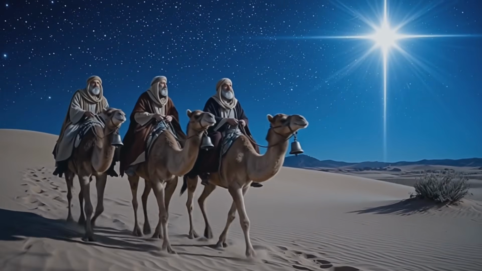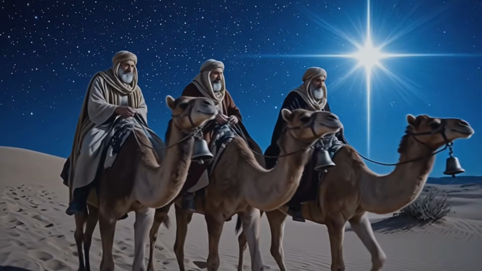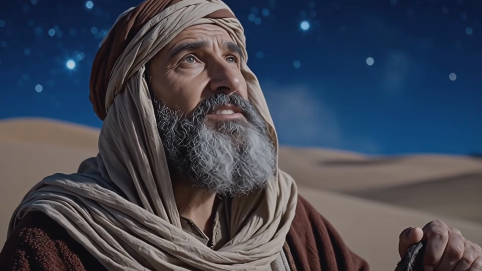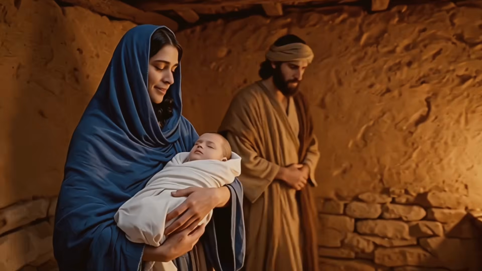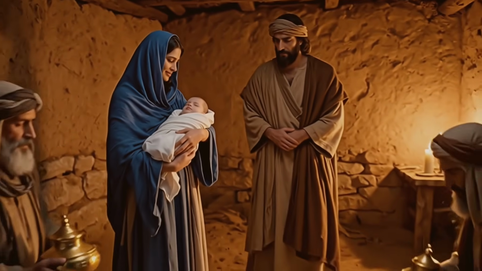The star. It leads us forward. I have never seen such a light. Shalom Aleichem.